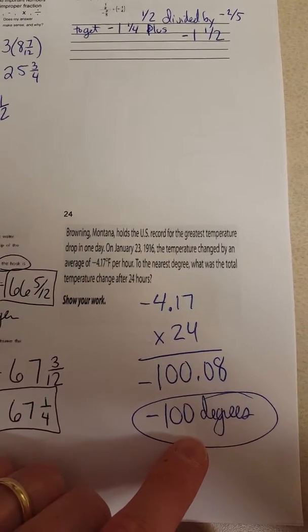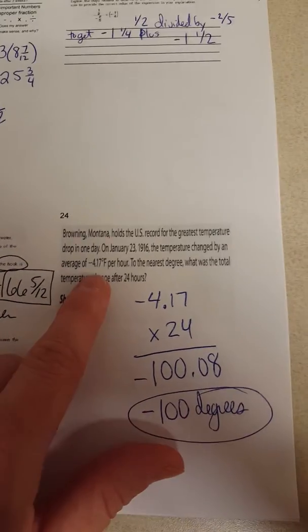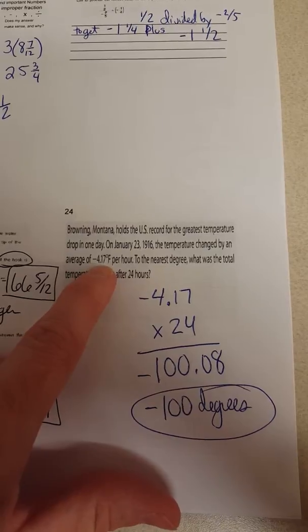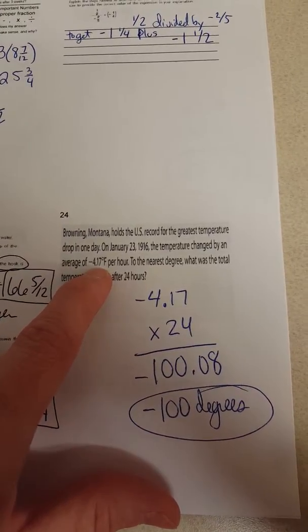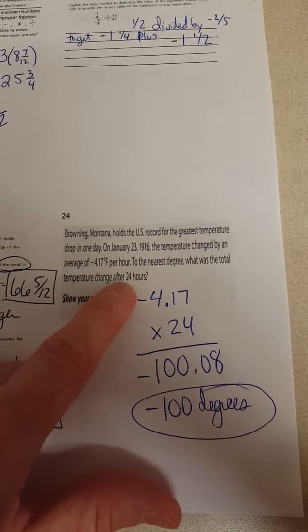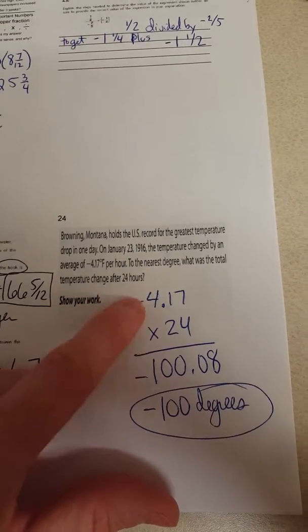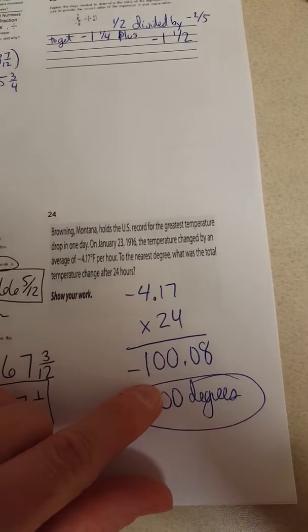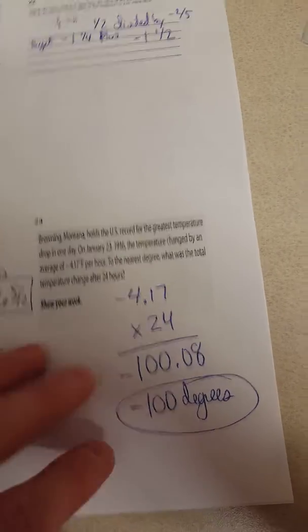This one about the temperature, saying that on an average part of the day per hour, it dropped negative 4.17. So for 24 hours, you'd multiply times 24, and you'd get negative 100.08, or just negative 100 degrees.